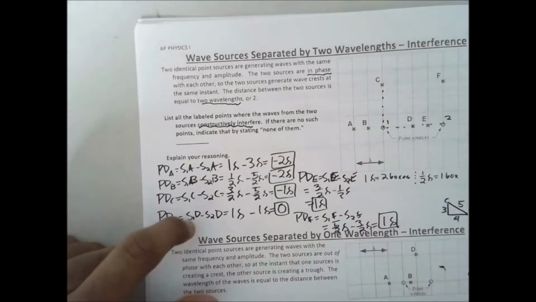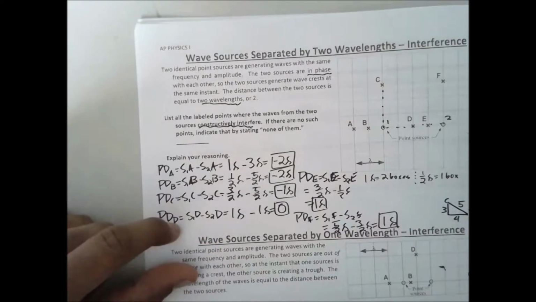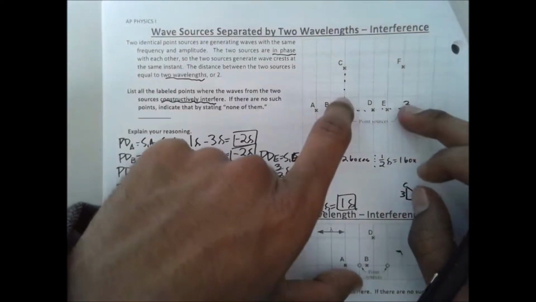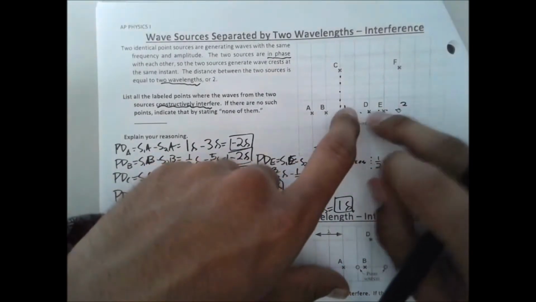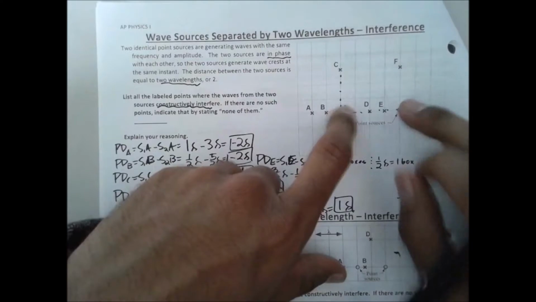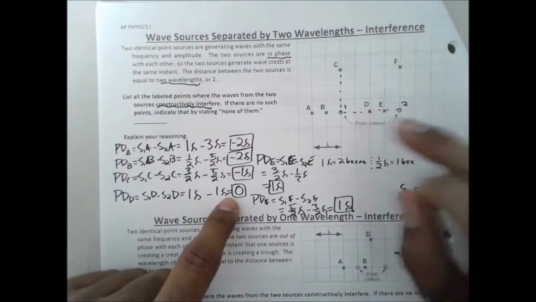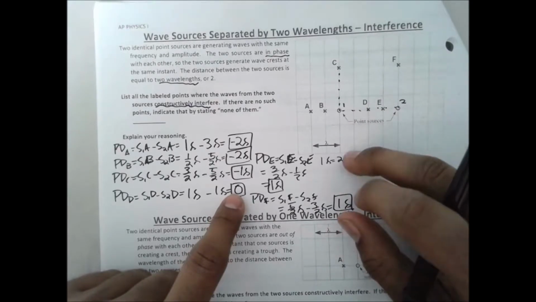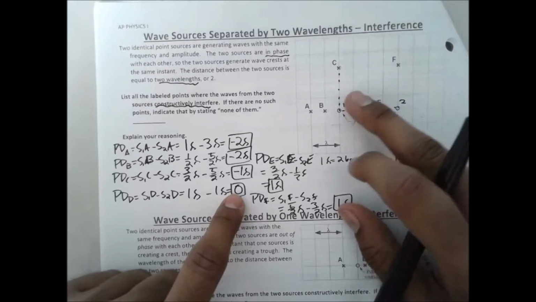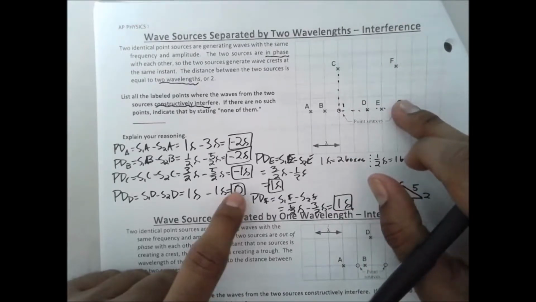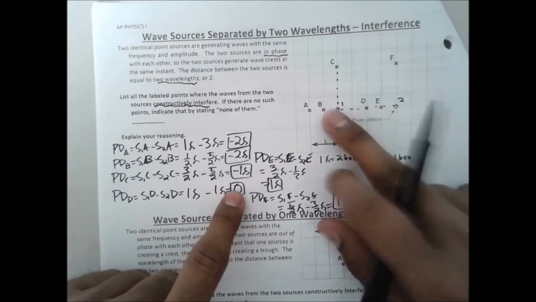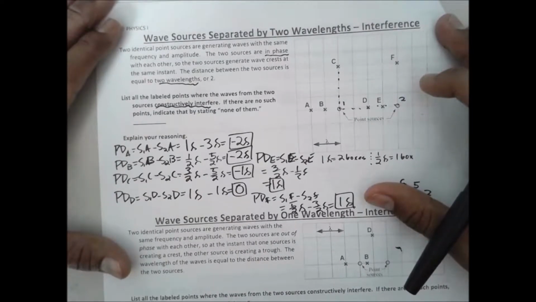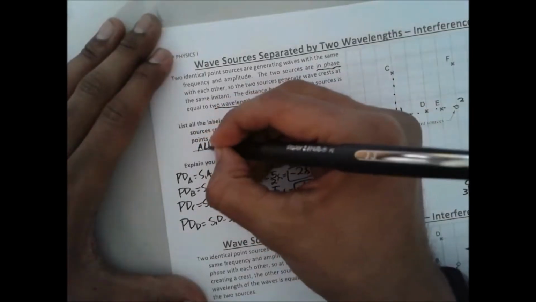At point D, that means there's no distinction between the two sources. The wave crests from point source 1 and point source 2 are meeting at D. The same waves are meeting at D. There's no difference in the distance between the waves from point source 1 versus point source 2. So not only are they in phase, they're also the same waves, occurring at the same instant. Yeah, it is all of them.